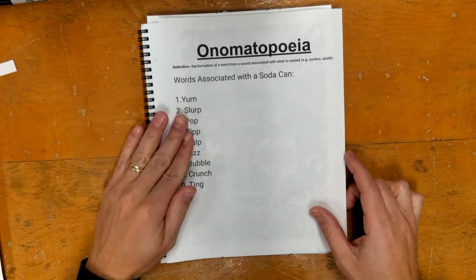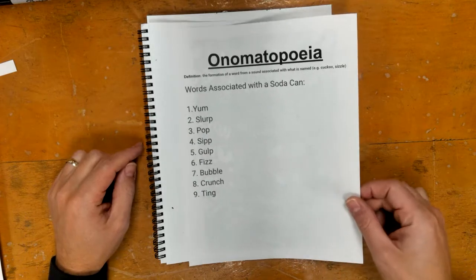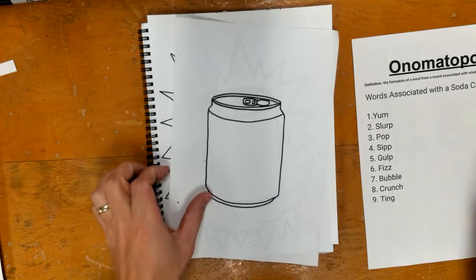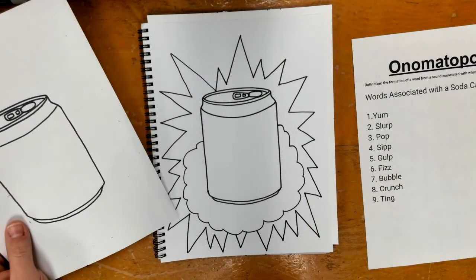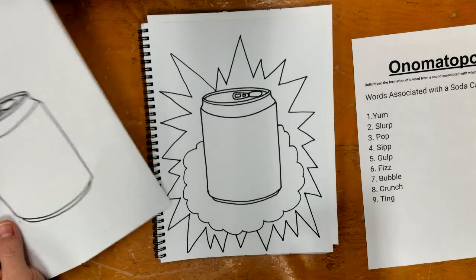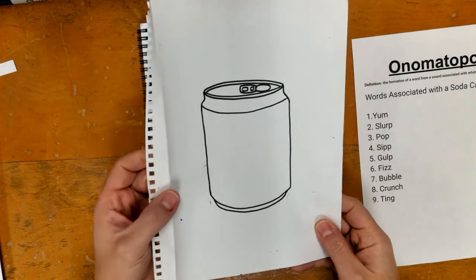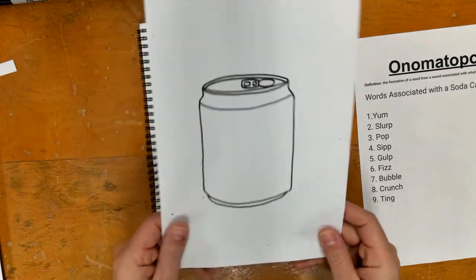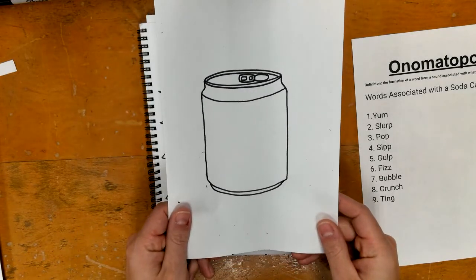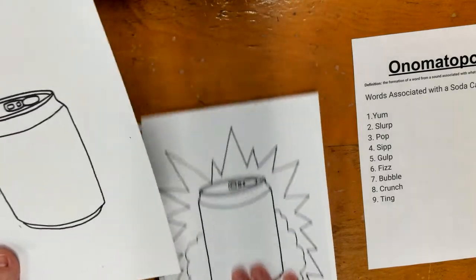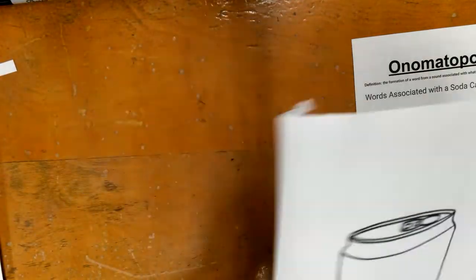Right. So you'll have this. Please use that to help you out. And then what we need to do, so we have our background done. We have our can done. This is that one that we tore out. Okay. This is the one that we're going to draw on today. Okay. So we're going to take your art book and put that off to the side.